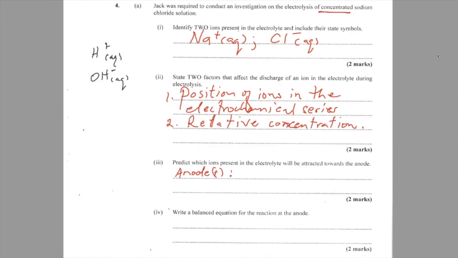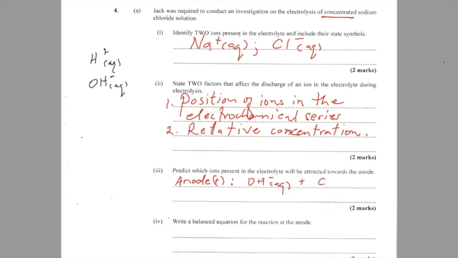The anions here are OH− ions, aqueous, and Cl− ions, aqueous. So those are the ions that would be attracted towards the anode. They will migrate. And of course, the one that gets discharged or liberated now depends on the factors that were just mentioned in part 2.